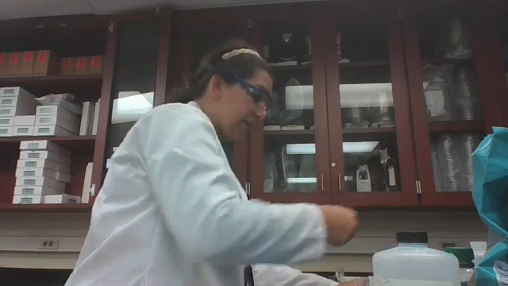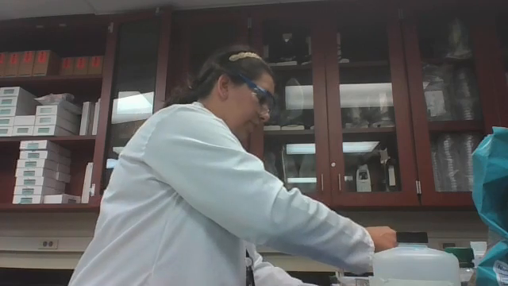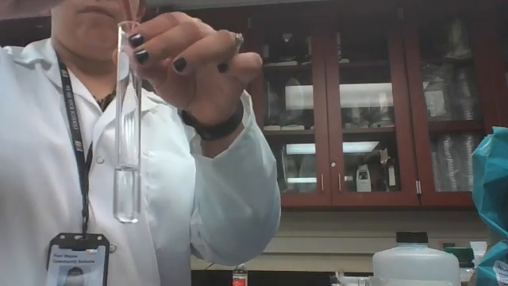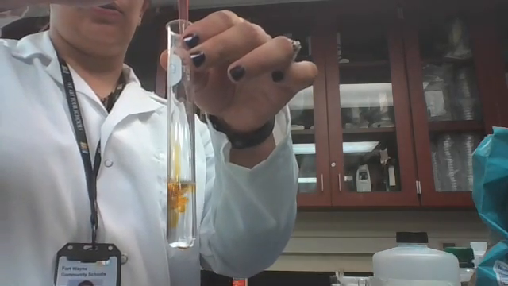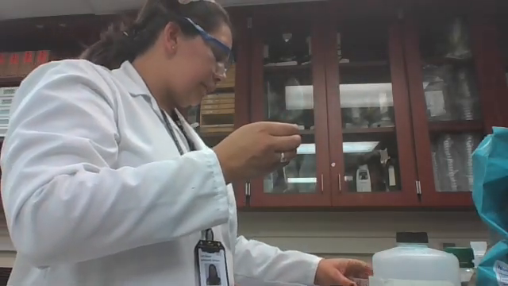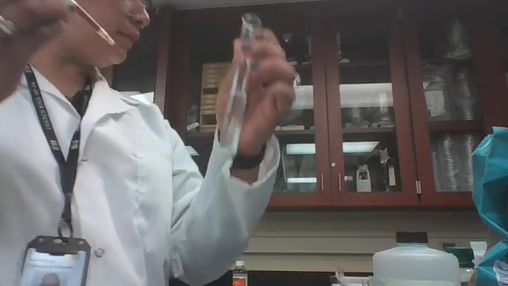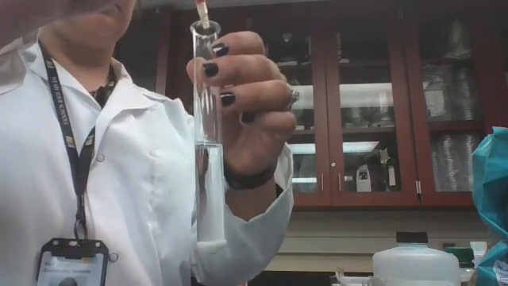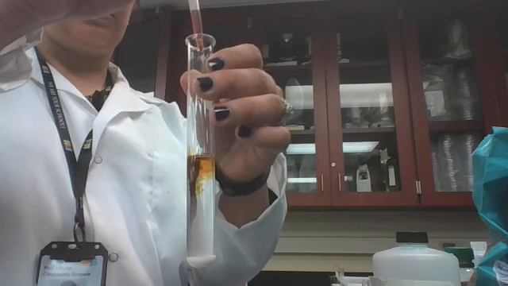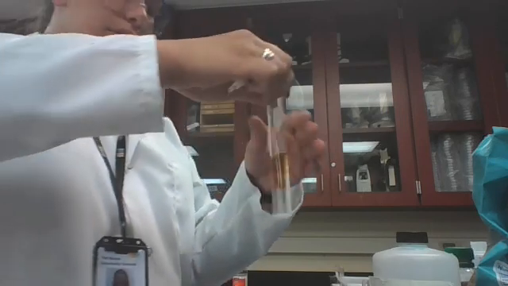Oh, good thing we're not touching this because iodine stains your fingers really badly. So here's our negative. 1, 2, 3, 4. That's the color of iodine. It's kind of goldeny. Here is our positive. That is cornstarch in there. 1, 2, 3, 4. We're going to give that a good shake.